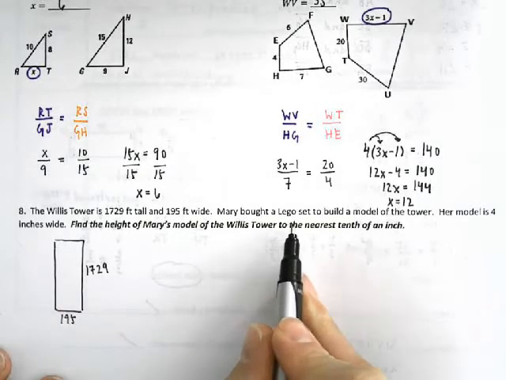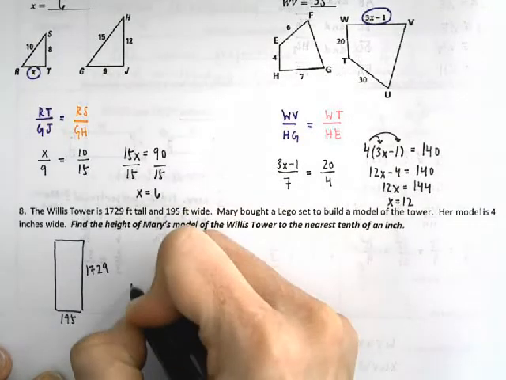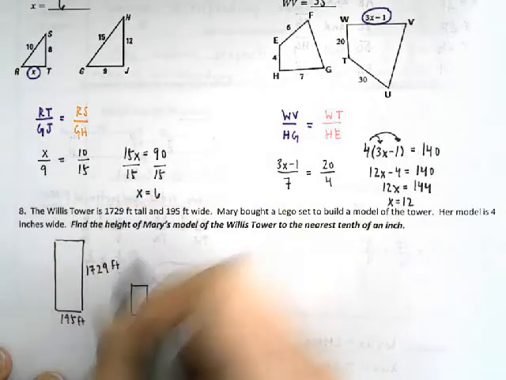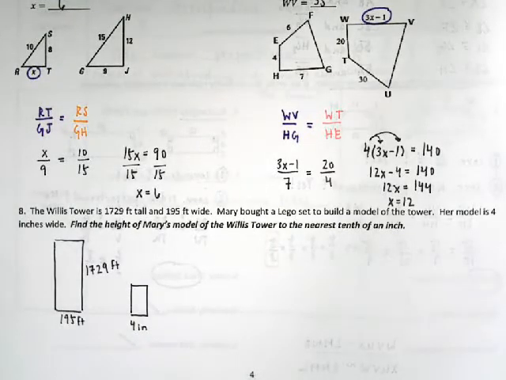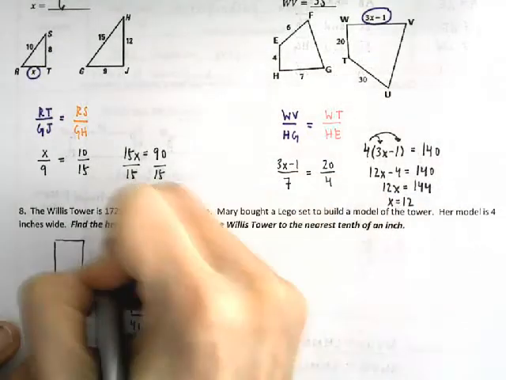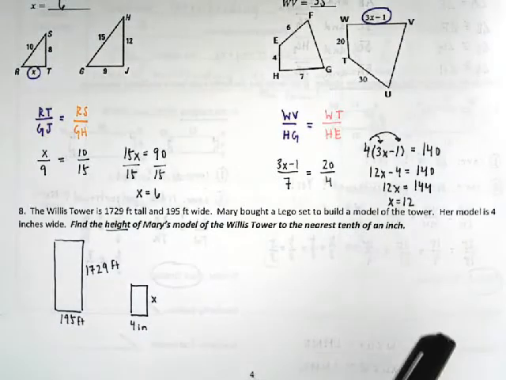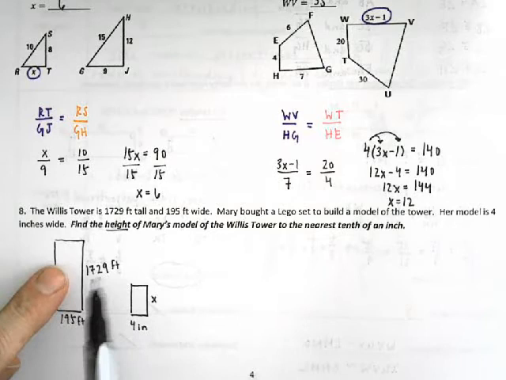Now it says Mary bought a Lego set to build a model. Her model is 4 inches wide. So we've got a little model here. I should put this as feet, and this is inches. So it says find the height of Mary's model of the Willis Tower to the nearest tenth of an inch. So we're trying to find the height, which we're going to call x. And so the idea here is she's building a model, and we're assuming that model is going to be similar to the actual building. So again, we're just going to set up our proportions.